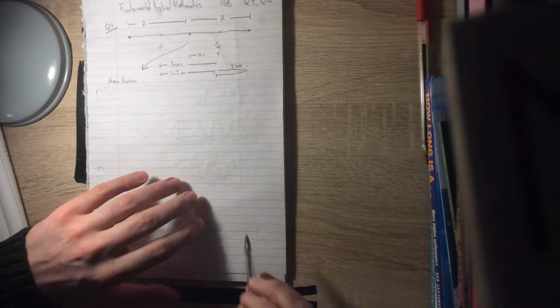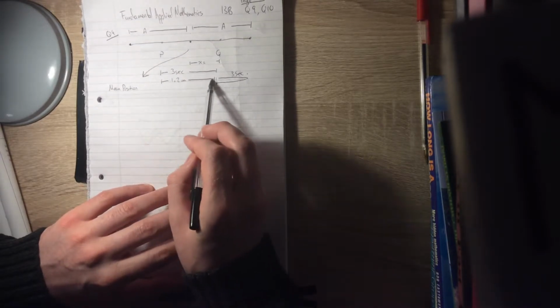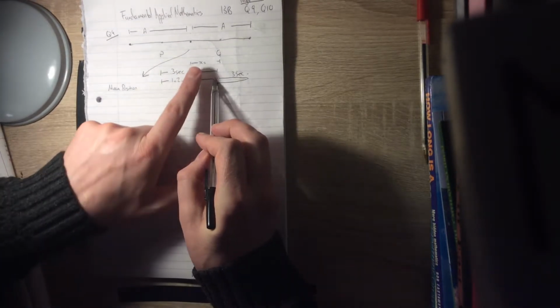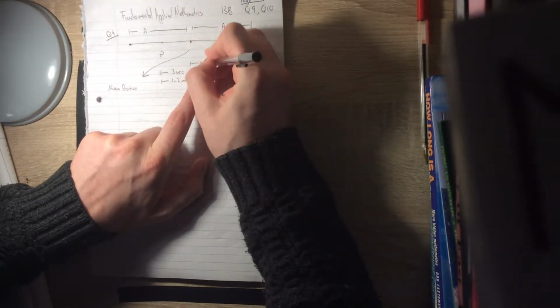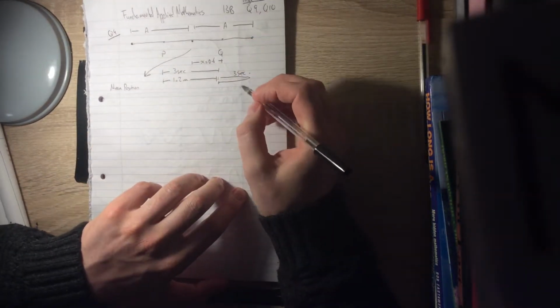It takes 3 seconds to go from P to Q, and then it takes 3 seconds again to go from Q back around to Q again. Find the period of the motion and find the amplitude. So first of all, if that's 1.2 meters between them, then the displacement is how far you are from your mean position. So that's going to be 0.6 meters at Q.